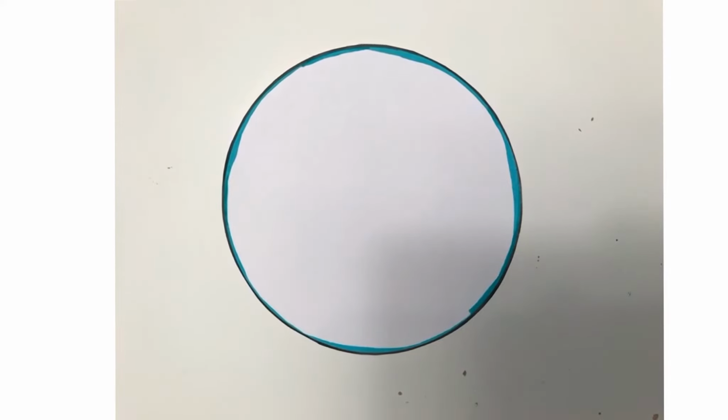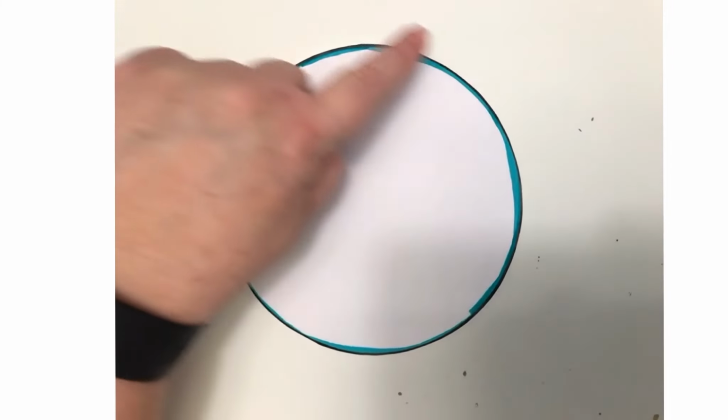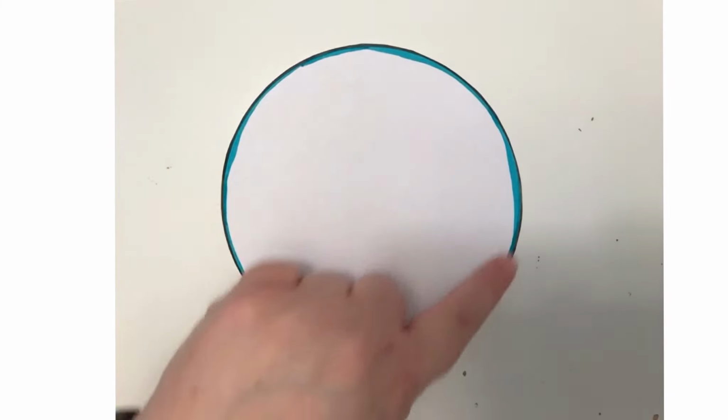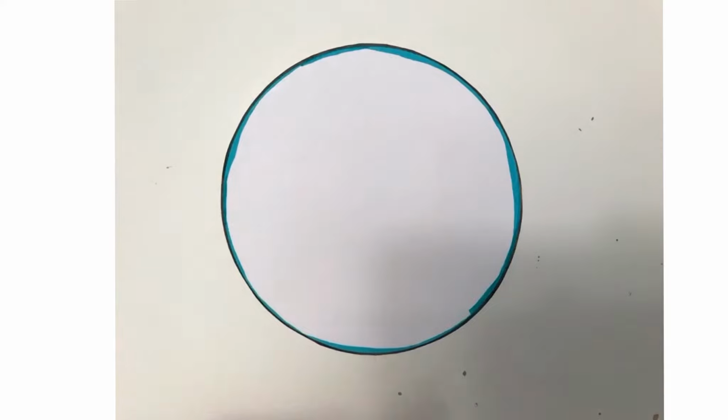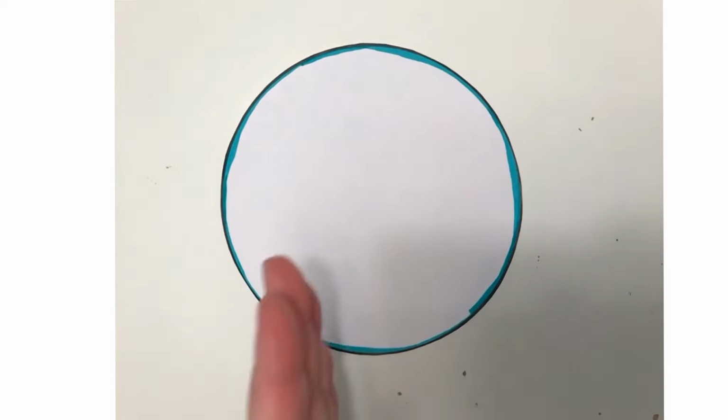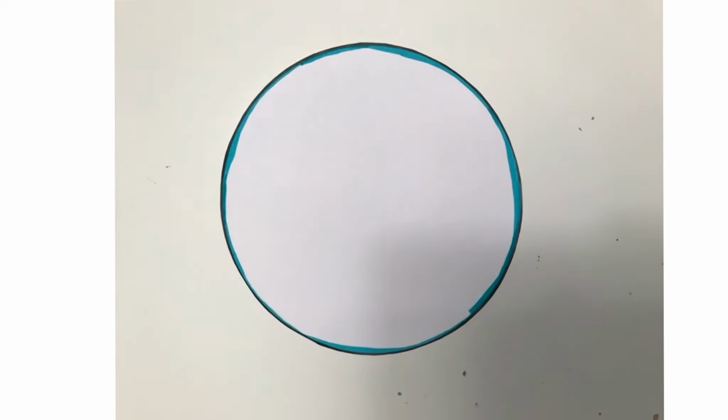All right, so we're going to look at the circle here. Now I have highlighted the outside, so the circumference of the circle in blue, because what I'm going to do here is partition this circle up. So I'm going to go ahead and cut it up into what are called sectors.